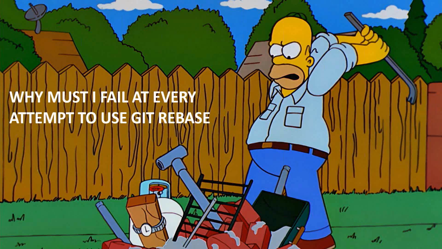And then because every vBrownBag needs some sort of meme or Simpsons or Star Wars reference, why must I fail at every attempt to use Git Rebase? So hopefully after this, I will understand it.